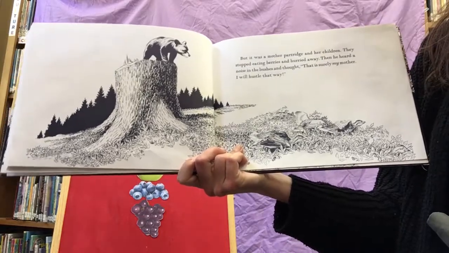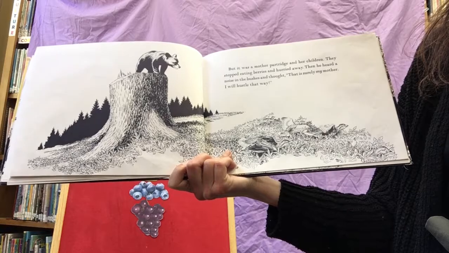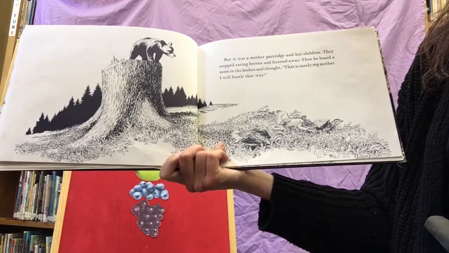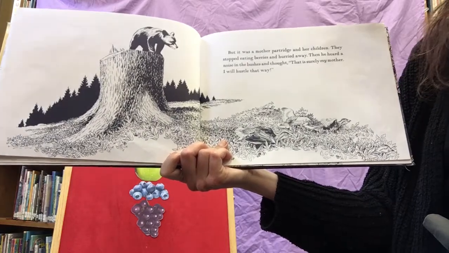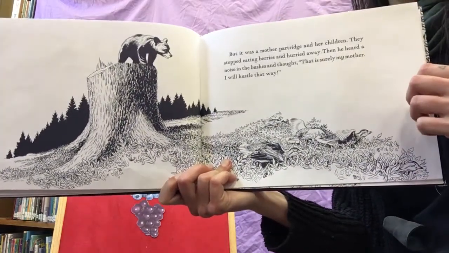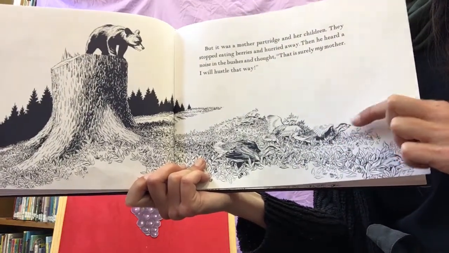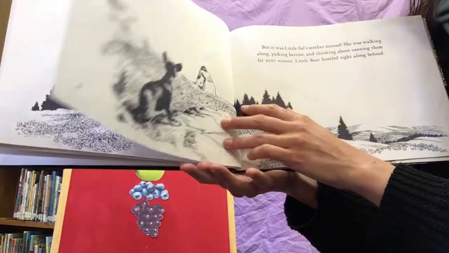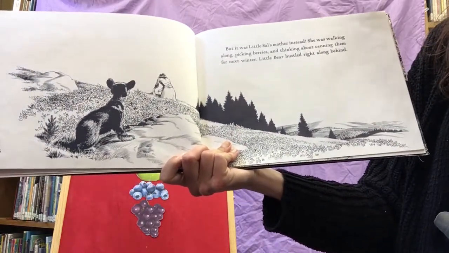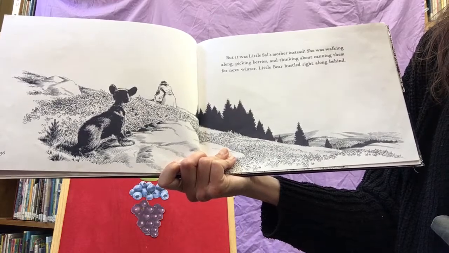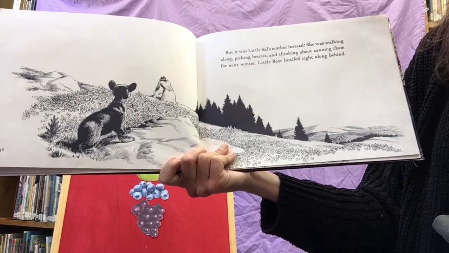No, it was a mother partridge and her children. They stopped eating berries and hurried away. Then he heard a noise in the bushes and thought, "That is surely my mother. I will hustle that way." Do you think it will be Little Bear's mother? There are the partridges. It was little Sal's mother. She was walking along, picking berries, and thinking about canning them for next winter. Little Bear hustled right along.